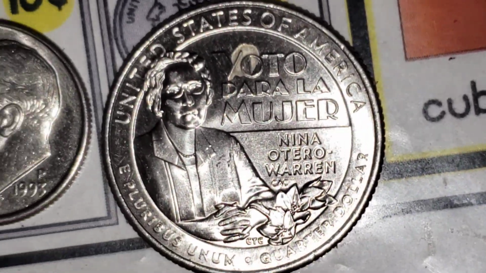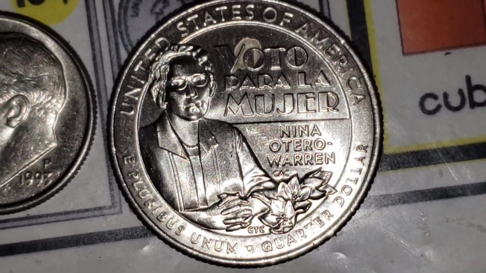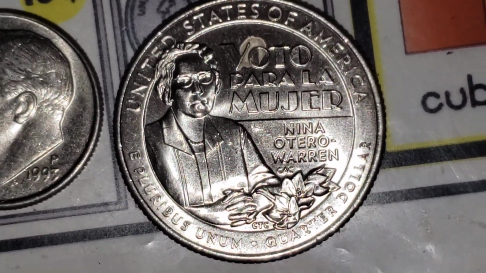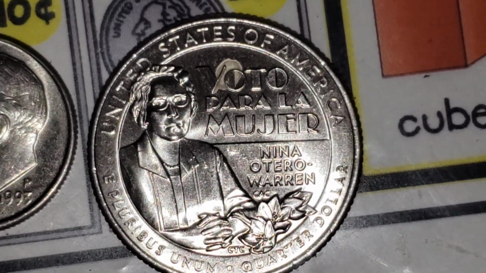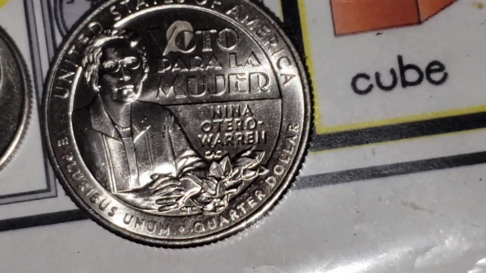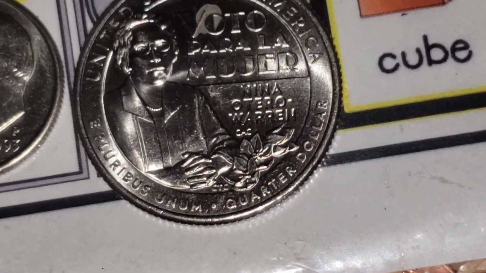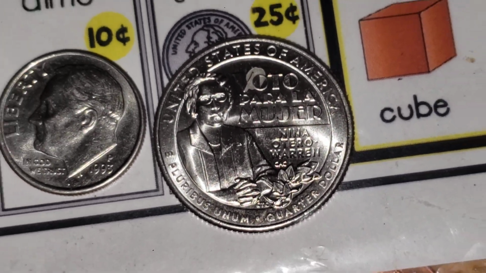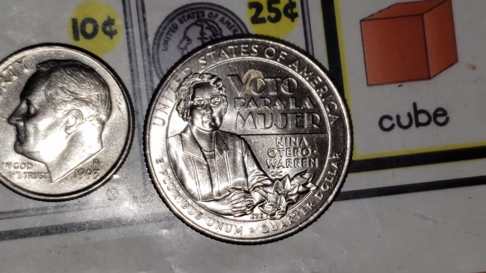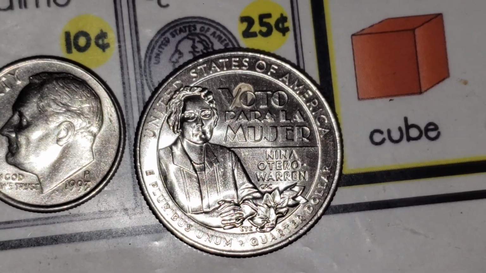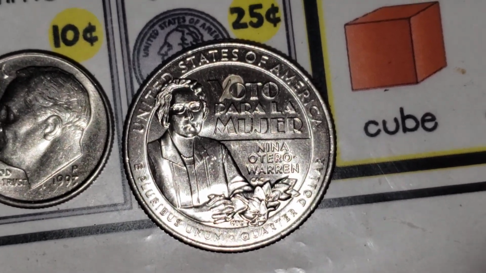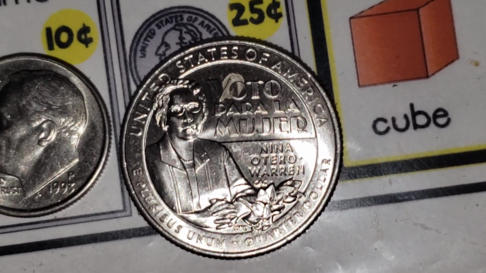I think pennies are the same all the way through. I don't think any penny is different. But coins change throughout the year and time. So just remembering what the coin looks like is not going to help you.